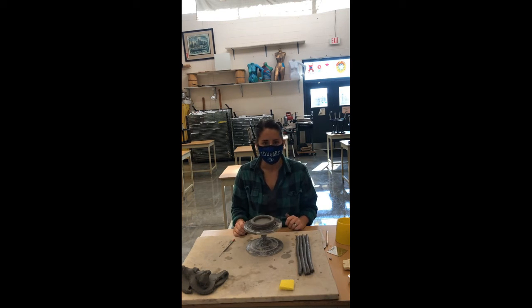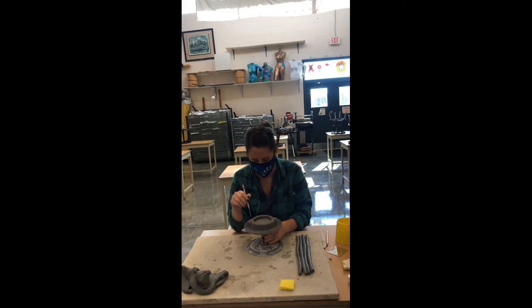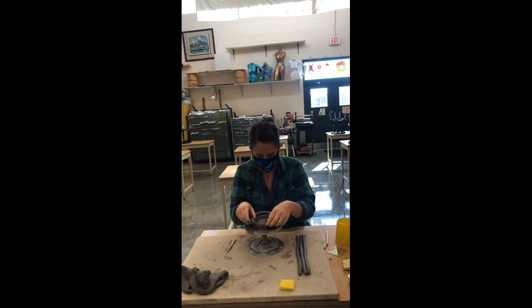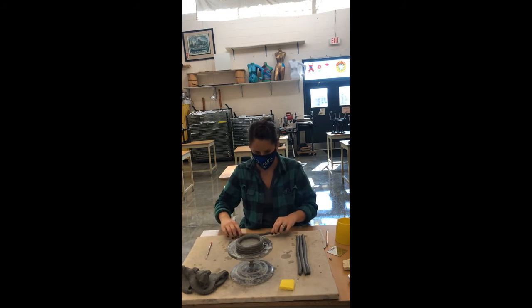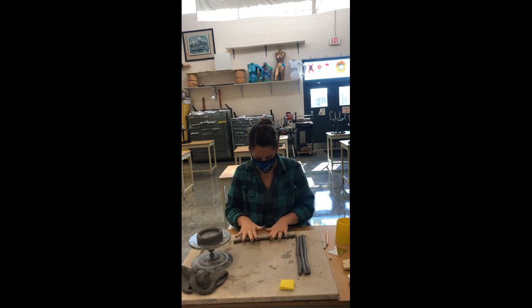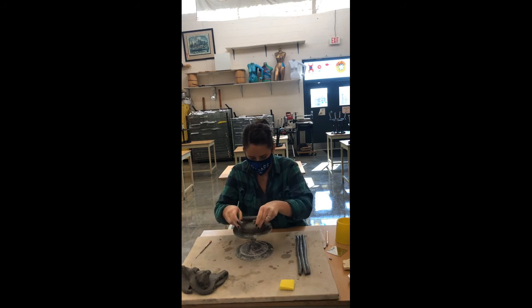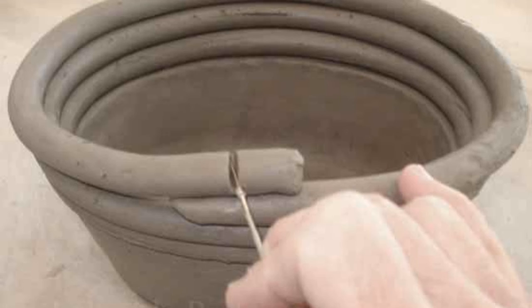All right, I have one coil on. We're gonna repeat that process. So again, I'm gonna spin it, scoring that top coil. I'm gonna wait on the slip. I'm gonna take my next coil. Okay, this one's just a little bit short. So what I'm gonna do is just move my project out of the way, make sure you can still see. And I'm just gonna roll a little bit more so that I just have a little bit that overlaps. I'm gonna check it again. Now I've got that little bit that overlaps.